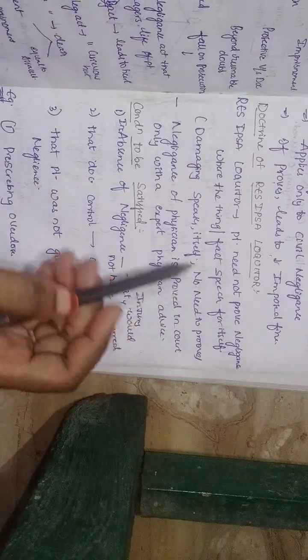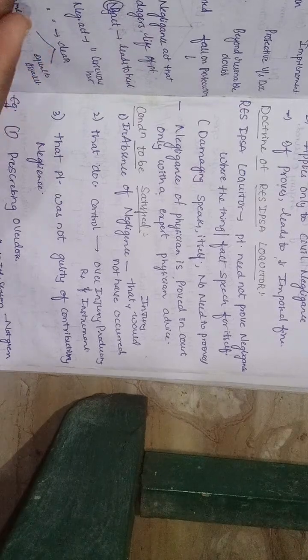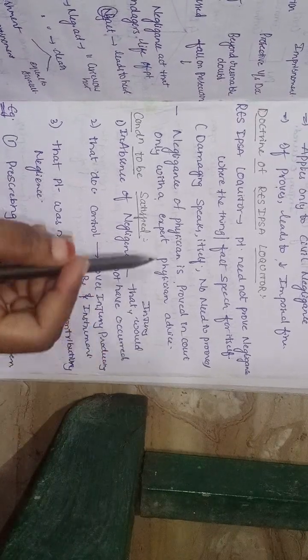Negligence of a physician is proved in court only with expert physician advisors. By asking other physicians, we can come to the conclusion that this doctor did the surgery in a very wrong way, and that is what we prove in court.